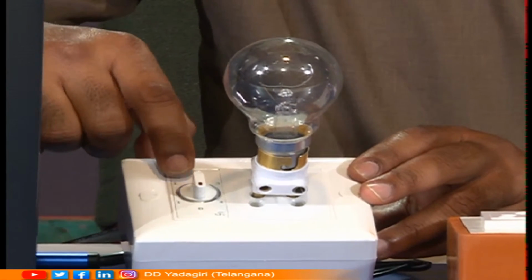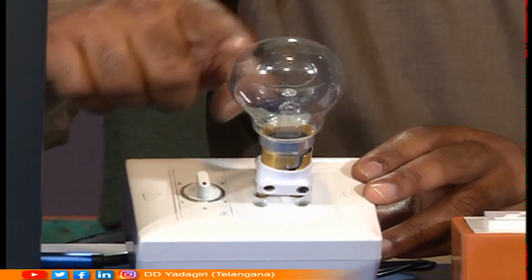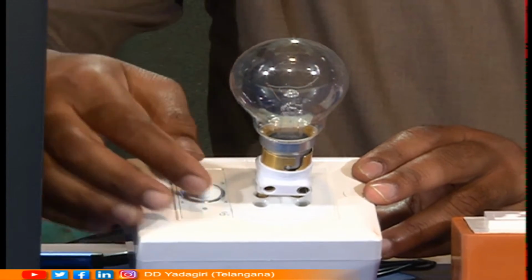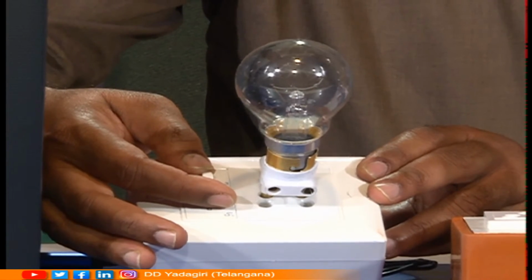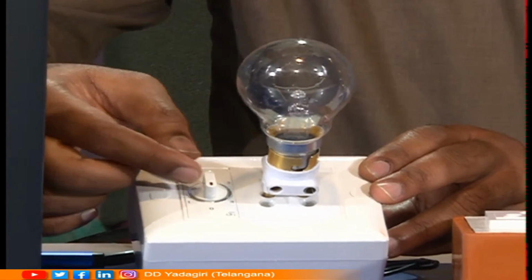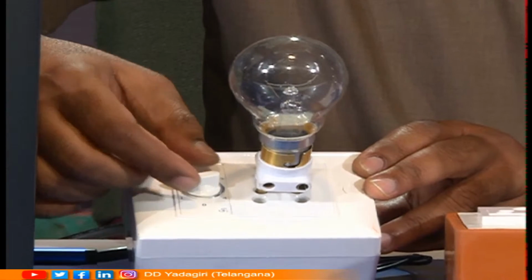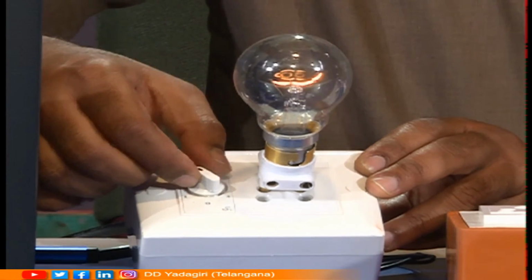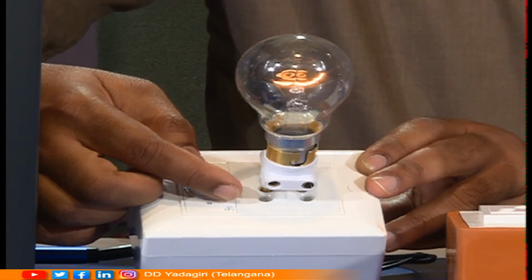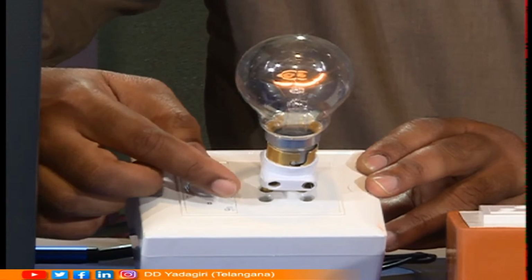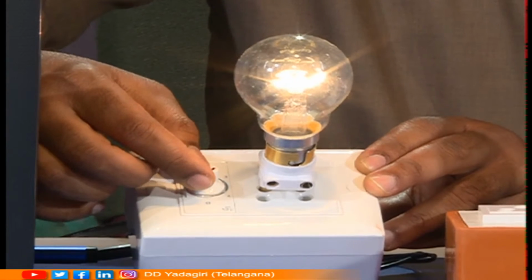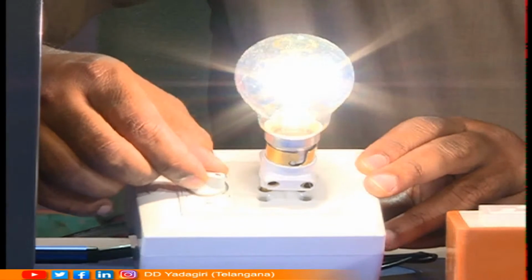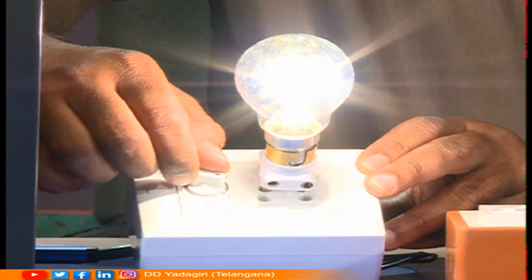Students, I have used a fan regulator with a bulb. So, usually at home when we turn the regulator on, we can increase the speed. Now, let us see what will happen to the bulb. As we are increasing the number, the resistance is decreasing, and look at the bulb how it is glowing. As we decrease the resistance further, more and more current flows and the bulb glows brighter.